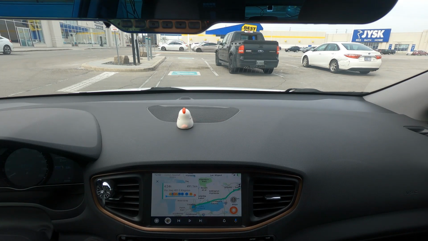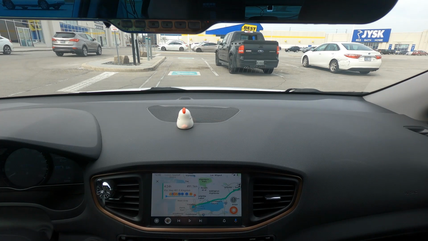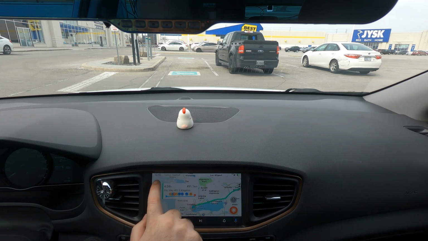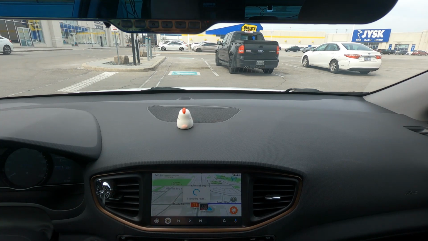But there are several things which are missing to make it a complete solution for an electric car. Like the fact that the chargers are not shown. Like the fact that it doesn't take into account my range, my maximum range. Am I traveling outside my maximum range? Can I find a charger while I'm driving? Things like that. So Sygic might be a little bit better for that.